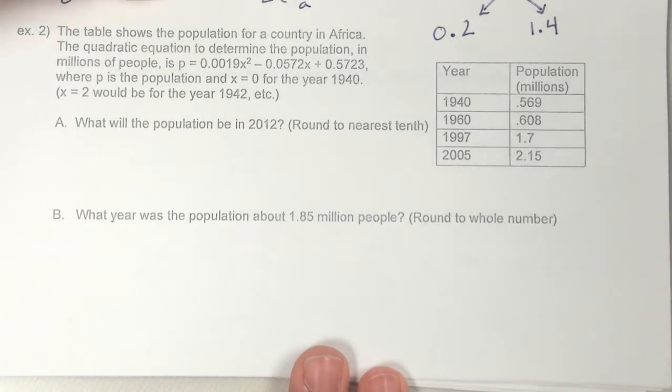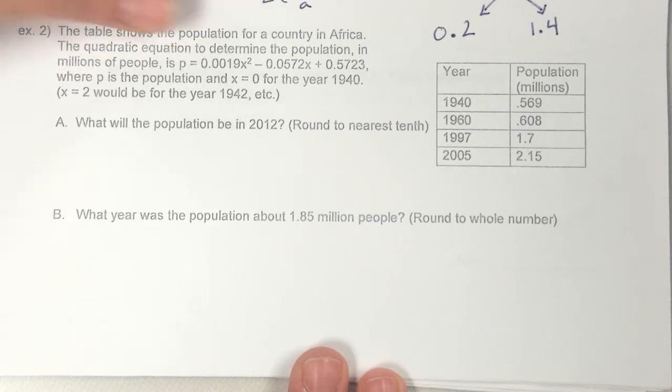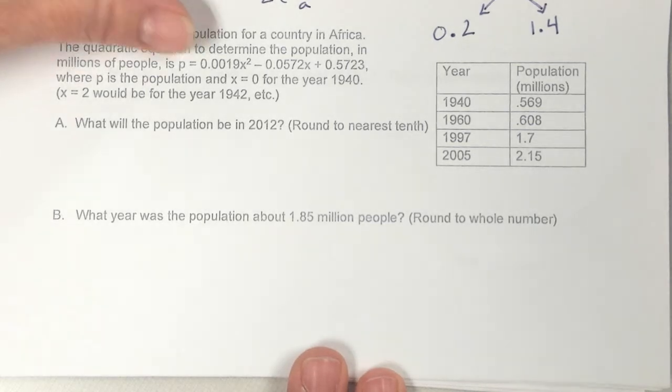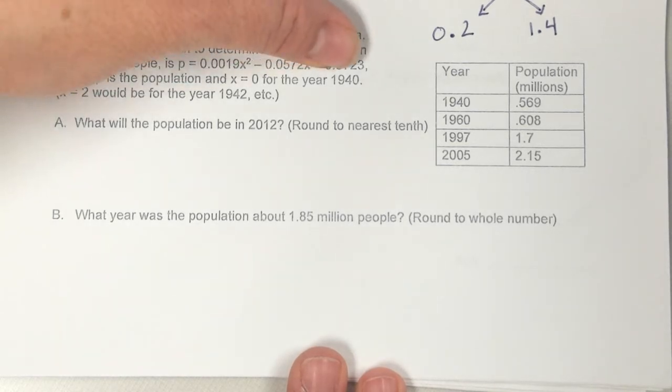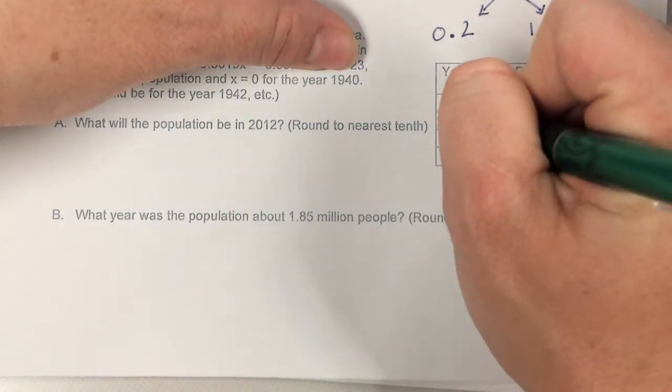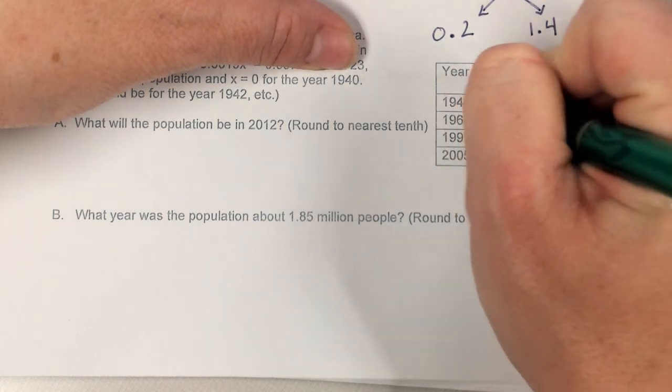So it says the table shows the population of a country in Africa. The quadratic equation to determine the population in millions of people is this, where P is population and X equals 0 for the year 1940. So what that's saying is that for year 1940, X is 0.